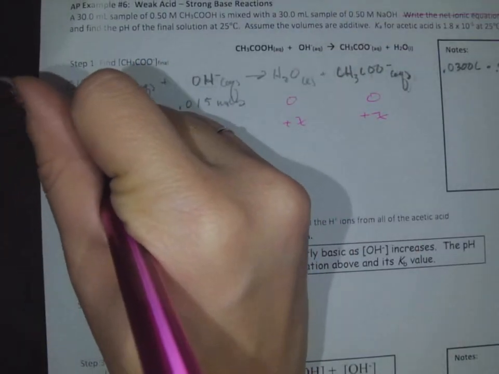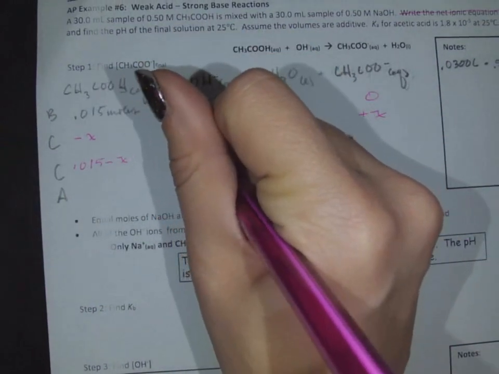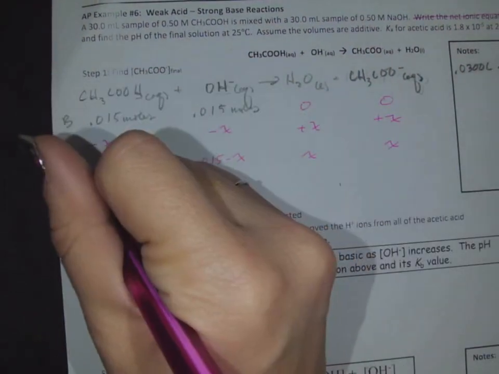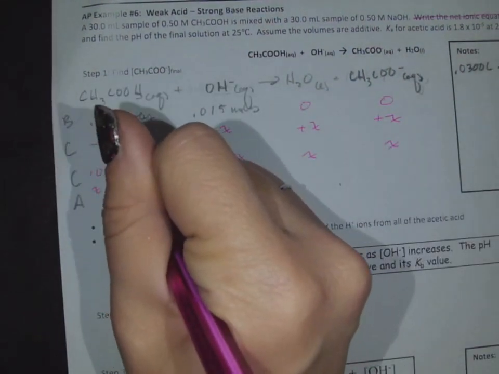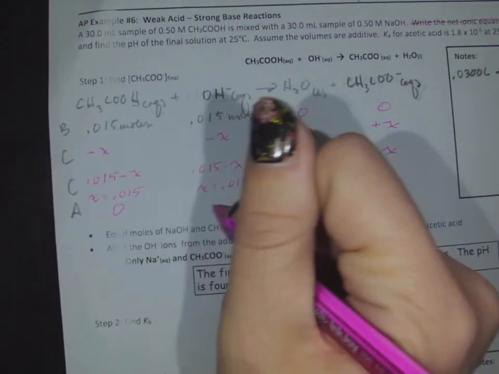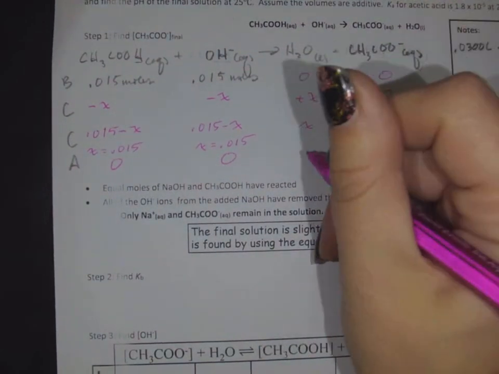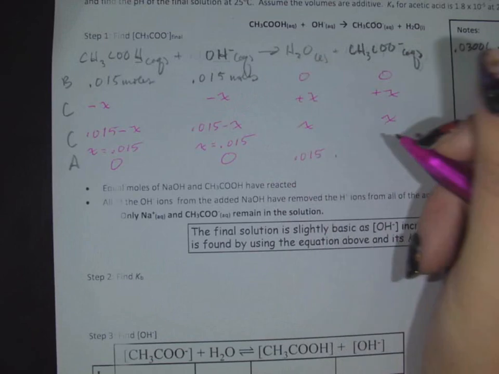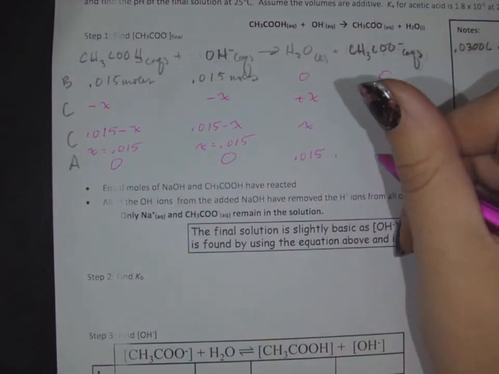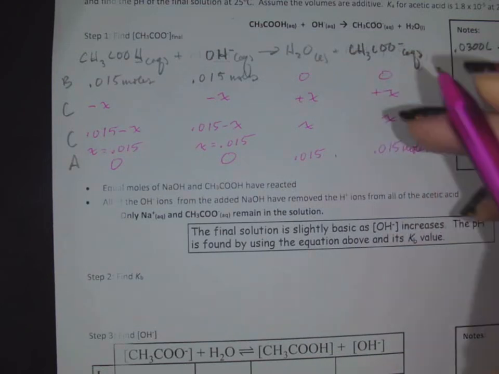So we get 0.015 minus X, 0.015 minus X, X, and X. And like we've been seeing, X is equal to 0.015 in both situations. So that means that both reactants are completely consumed in this reaction, and we're left with 0.015 moles of water that we produce and 0.015 moles of this acetate ion.